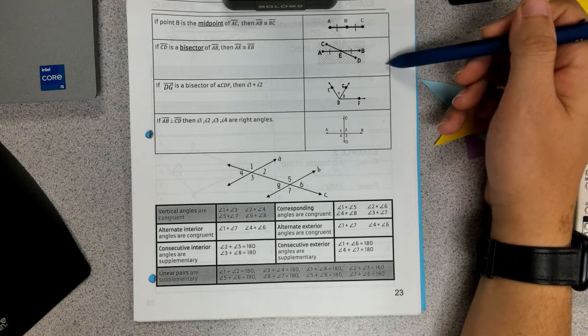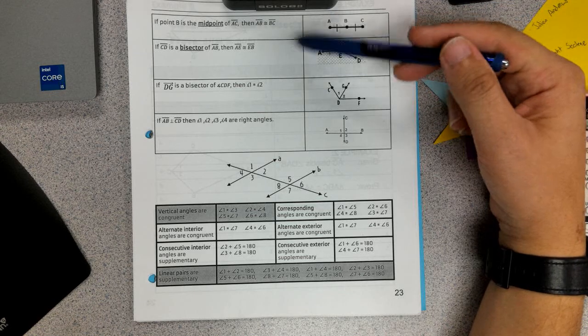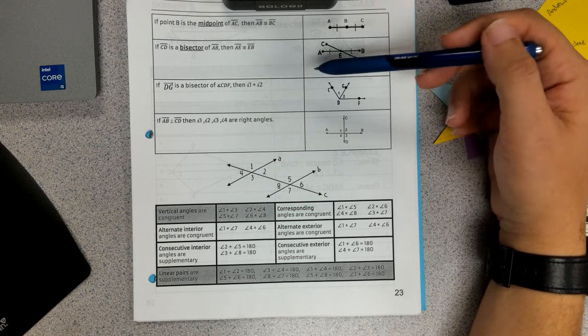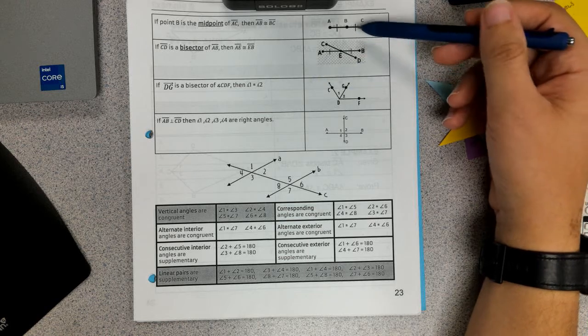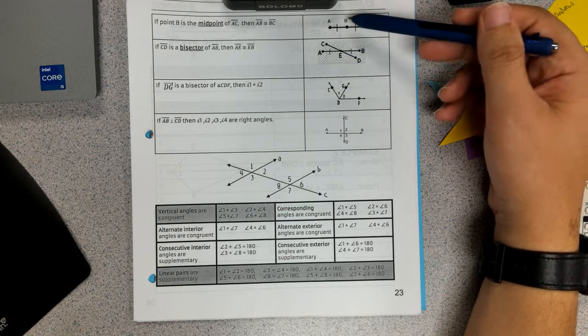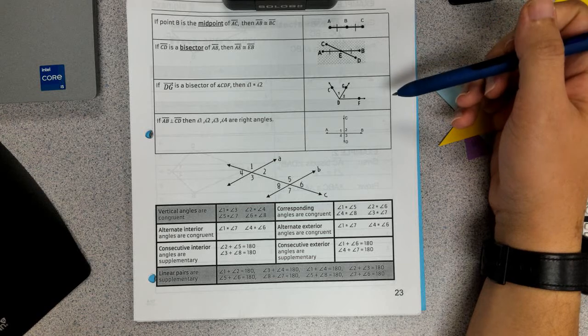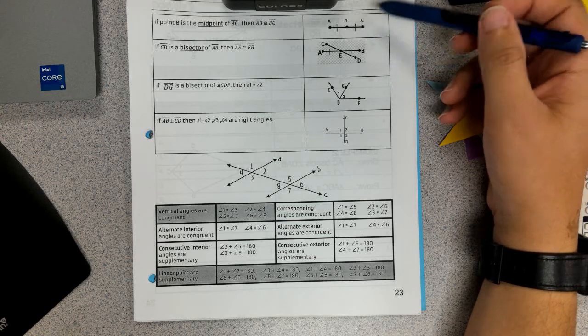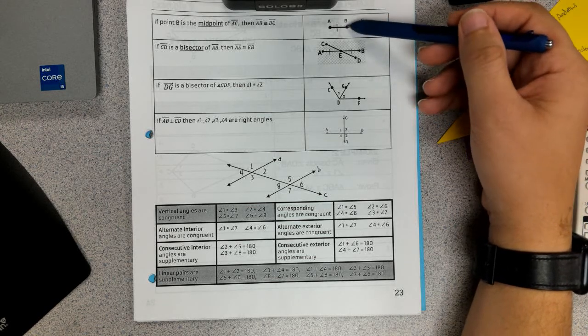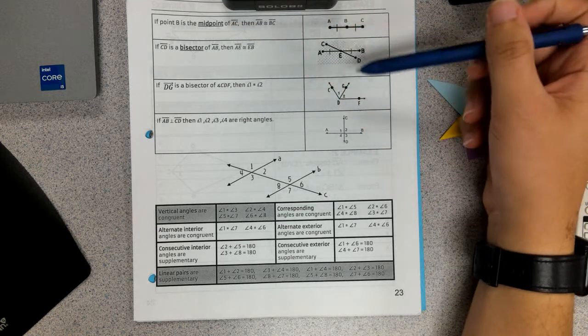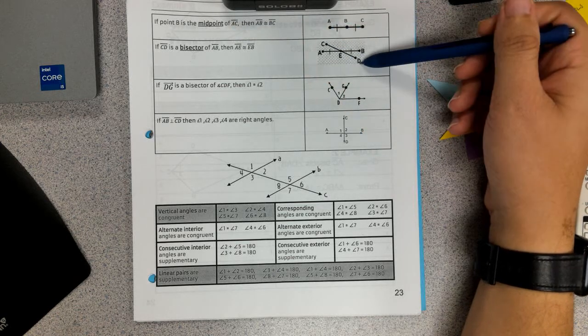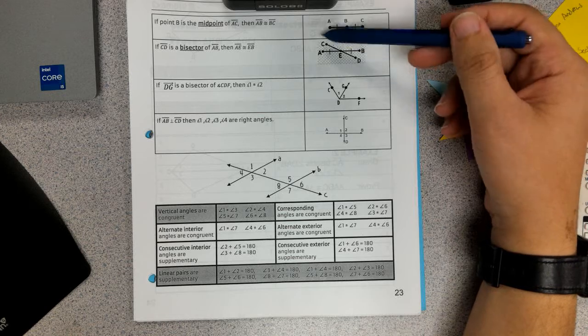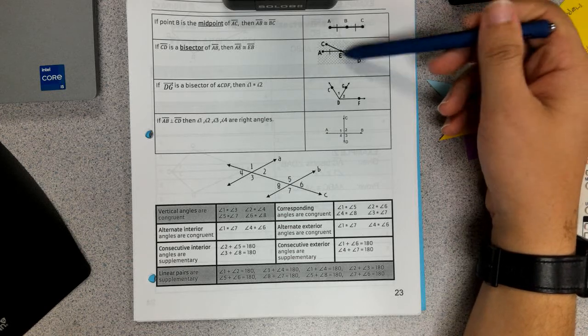So our first two here, where we talk about midpoint and bisector, are talking about how the lines could be congruent because they are split by either a point, like the midpoint, or by a line, line segment, or ray, like the bisector here, CD.